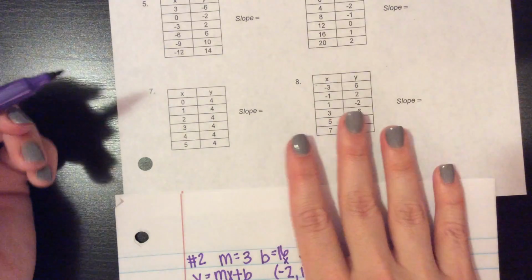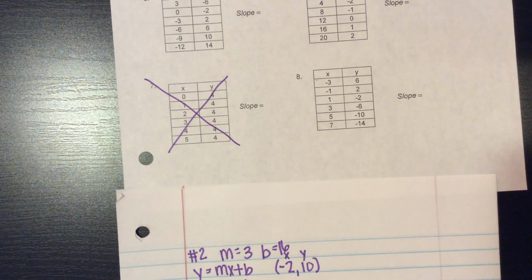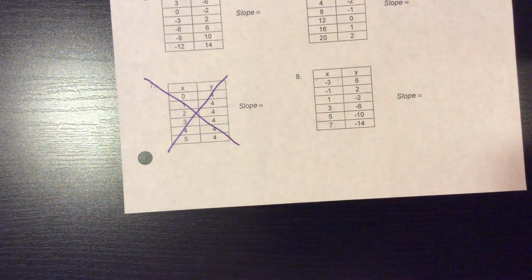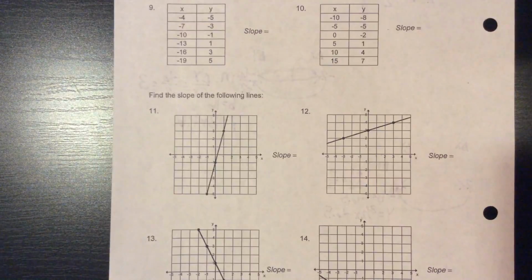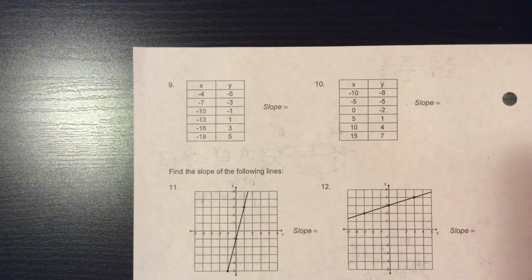So you need to mark out number 7. You are not going to do number 7. That is a problem that you're not going to have to see. These other ones look okay. So on every single one of these, you are going to find the slope and y-intercept.